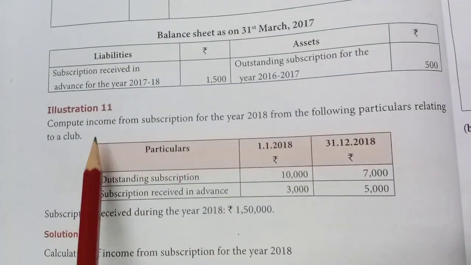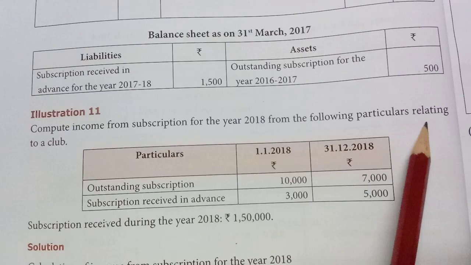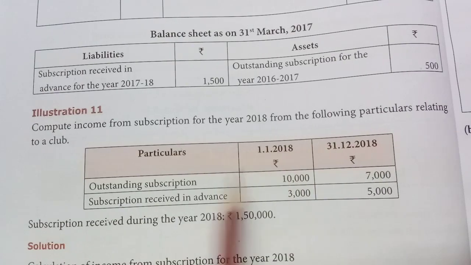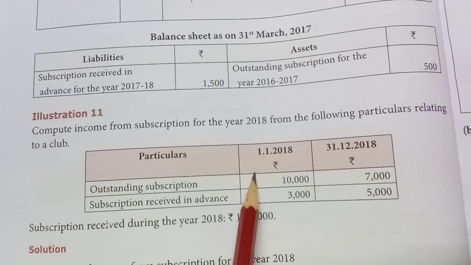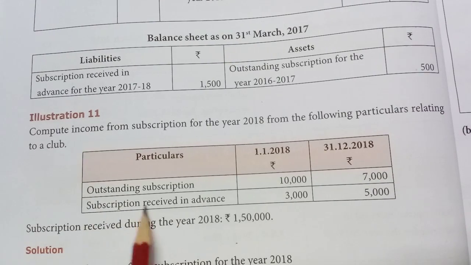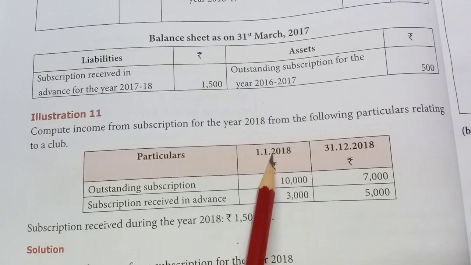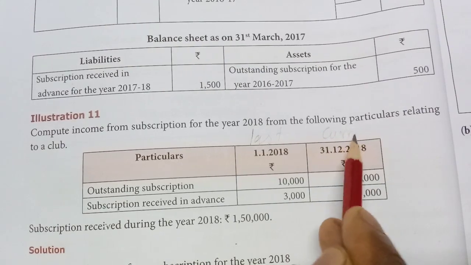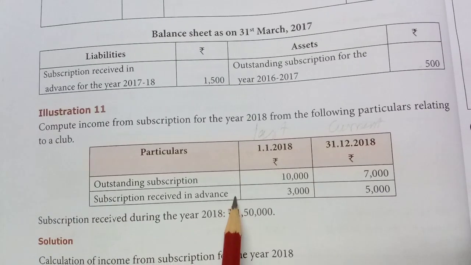Now we will read. Compute income from subscription for the year 2018 from the following particulars relating to a club. 2018 beginning, closing figures. Outstanding subscription. This beginning means last year's, okay, last year's only they have given, and this one is this year's outstanding. Here, subscription received in advance: beginning means last year, you have to think. This is the last year, this is the current year. So last year they have received in advance, that means it is related to the current year.